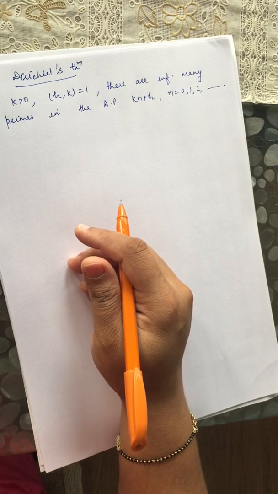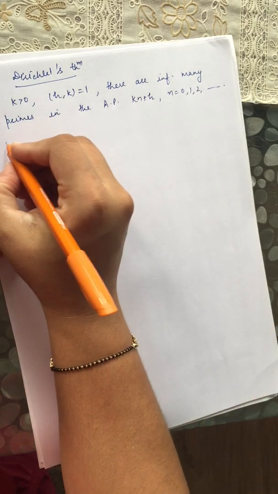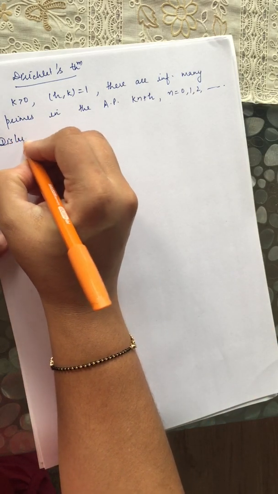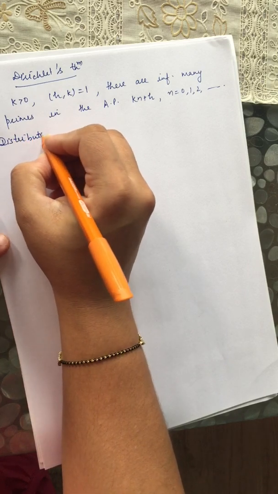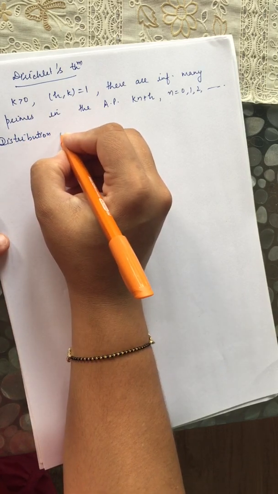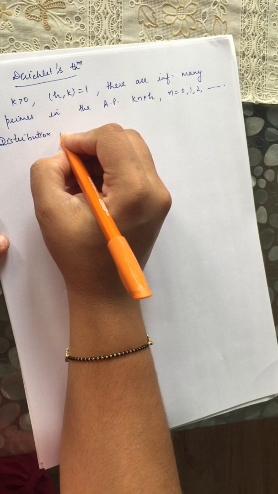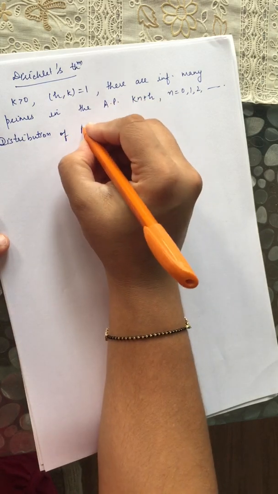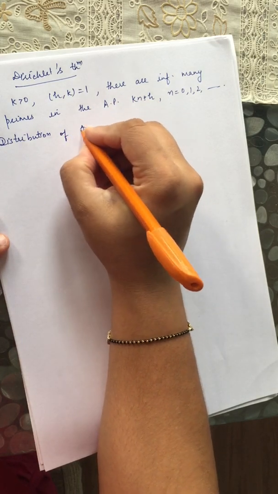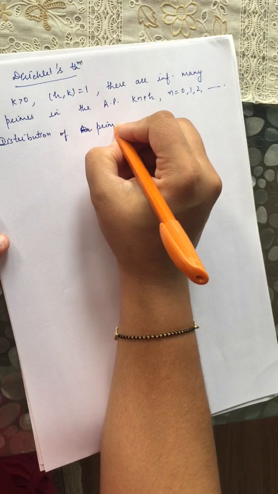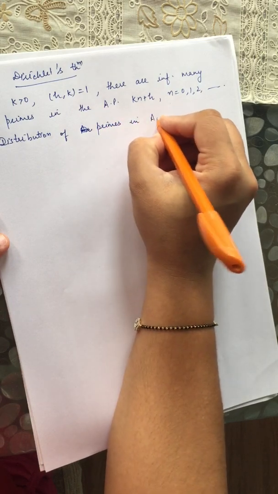Now we have one more theorem which relates to the distribution of primes in arithmetic progressions.